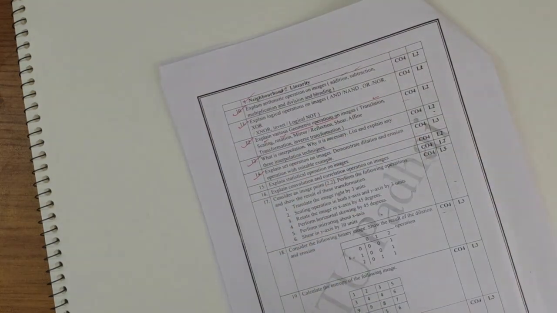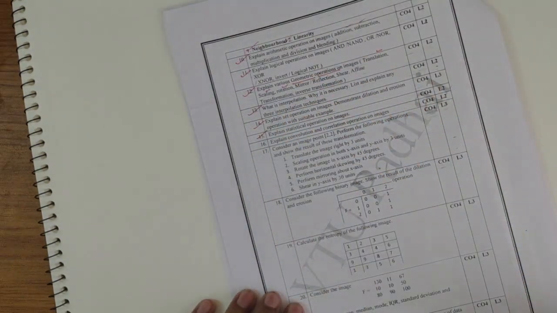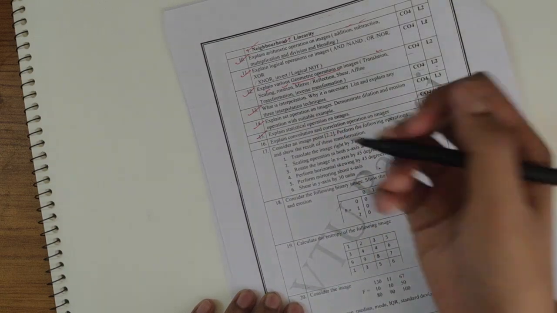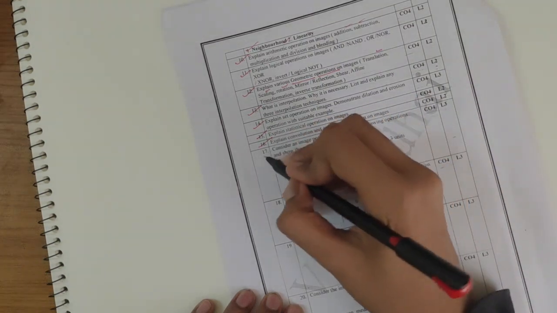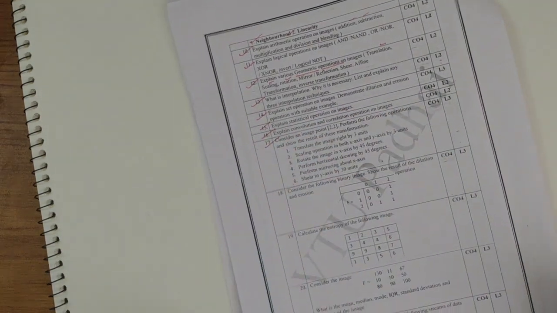Next we have set operations in the images. Statistical operations: mean, median, mode. One question is already solved. Convolution, correlation. Just a few minutes back I have solved the entire question as well. This question I've already solved in the notes. You can go through it. This is nothing but your translation, rotation question.